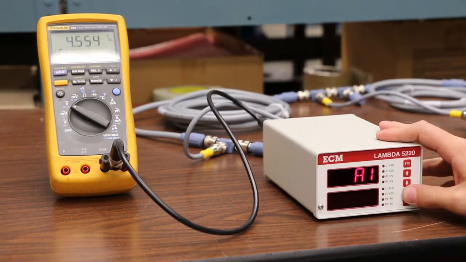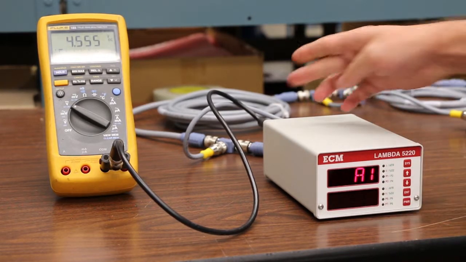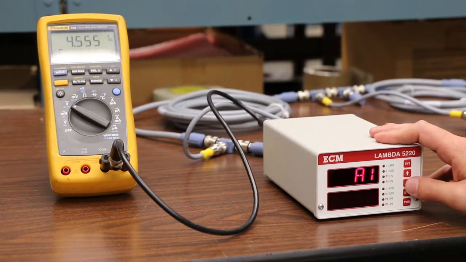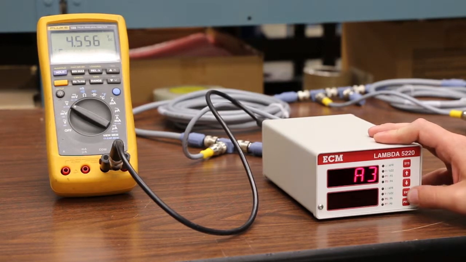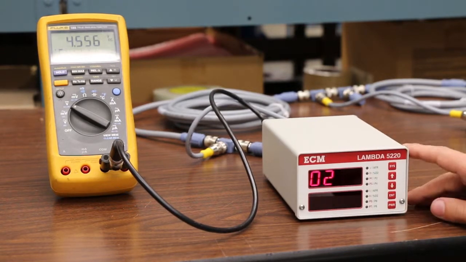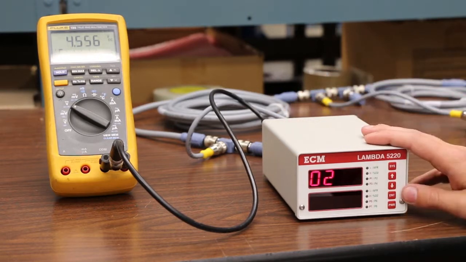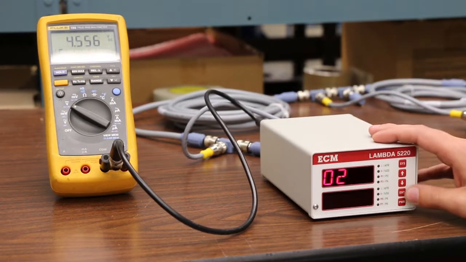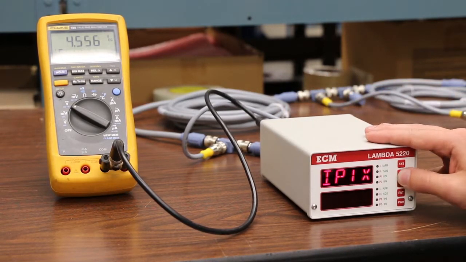So if we hit enter, we go into the submenu. A1 is analog output 1. Let's go and look at the setup for analog output 3, which we're connected to. We scroll down, analog output 3, hit enter. Now it tells us which parameter is being output on the analog output, and it's percentage O2. We can scroll up or down from a variety of parameters available.